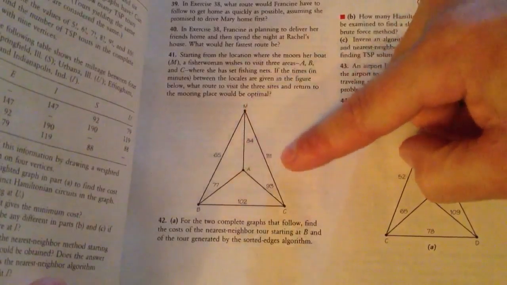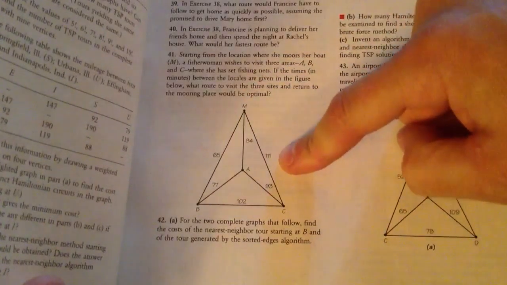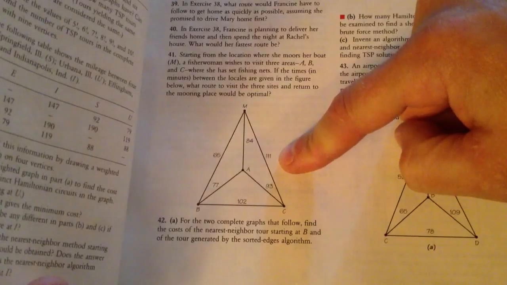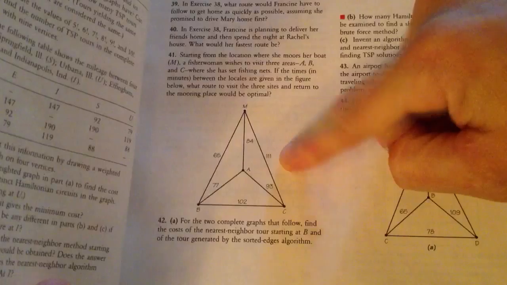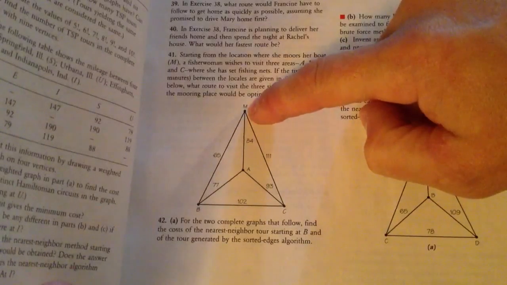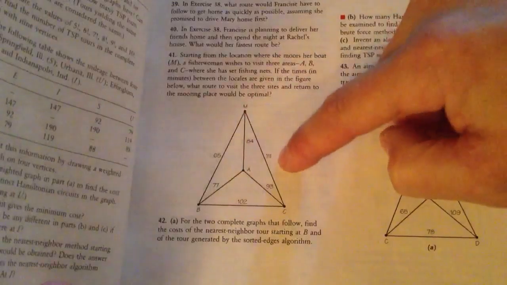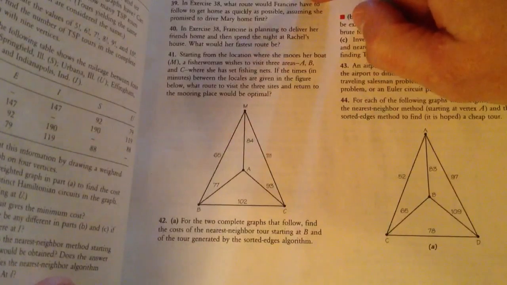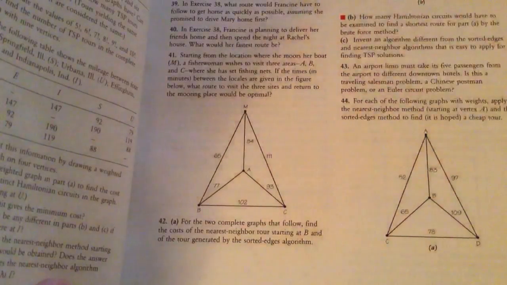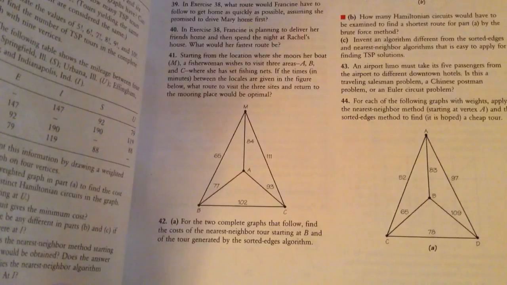I'm going to avoid this 111 edge if I can because it has the greatest weight. That doesn't ensure that I'll get the best tour, but I don't want to calculate all three. So from here, it looks like to avoid that edge, I'm going to go 65, 102, 93, 84, and I'm willing to bet that's the best. If you have a better one, let me know because there may be actually a better one, but I don't want to calculate all of them.